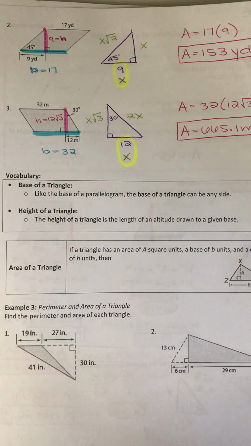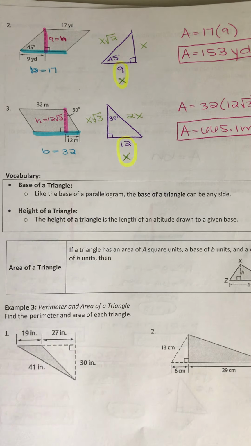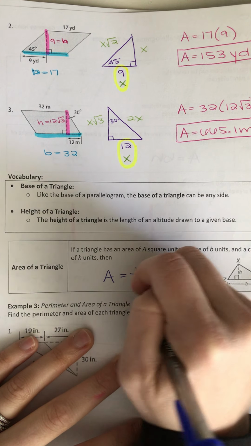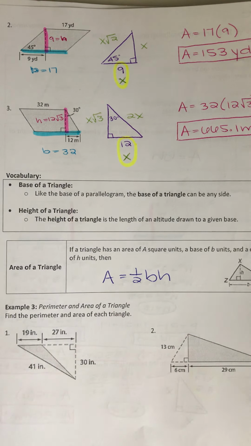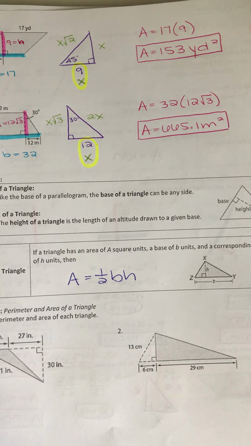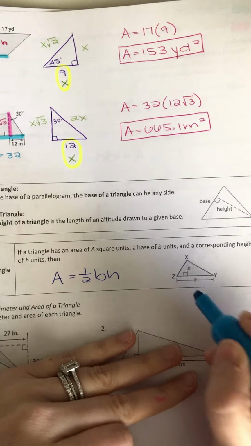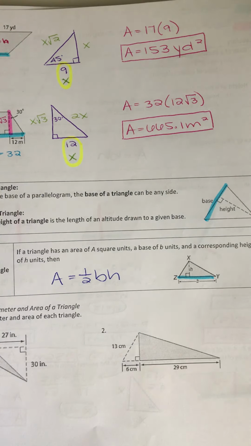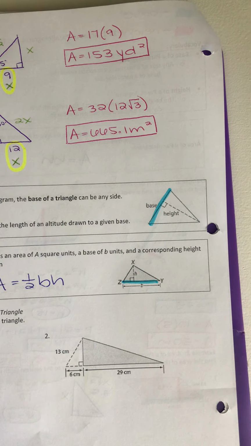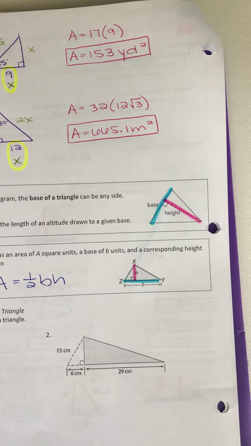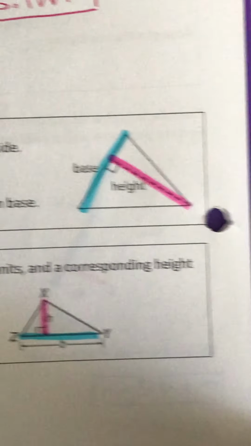So I'm going to write that on our formula sheet. I'm sorry, on our notes. Area equals 1/2 base times height. And again, I'm going to highlight our base in blue in this example and in this example. And I'm going to do our height again in pink. So you'll notice with the triangle, they're still perpendicular, the base and the height.